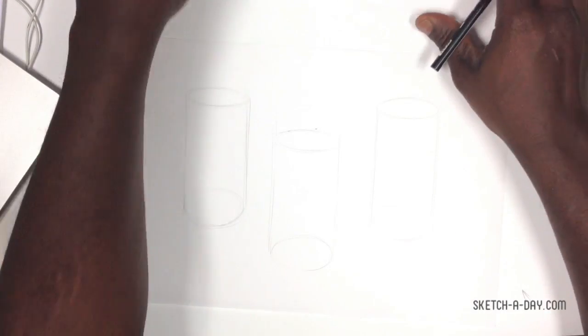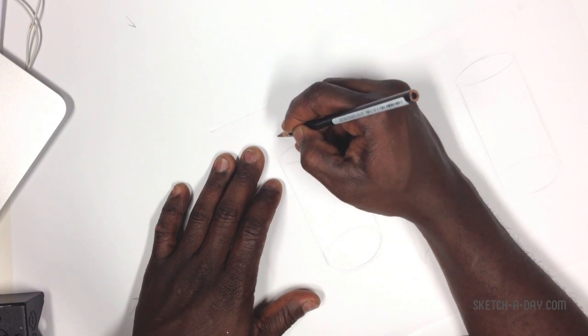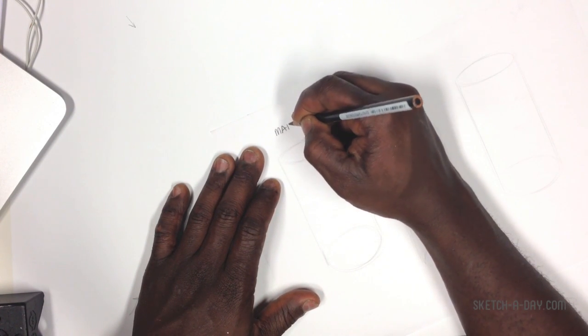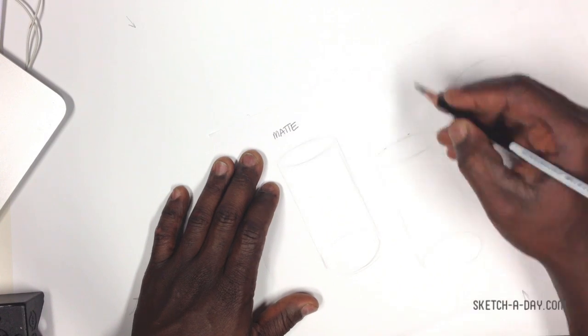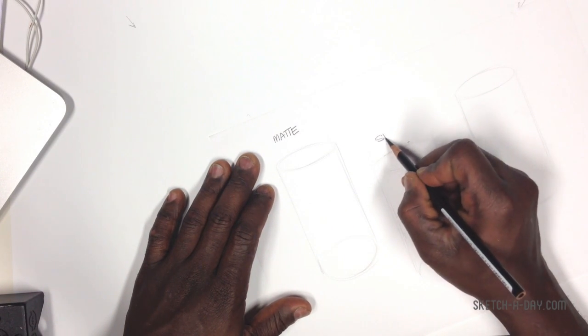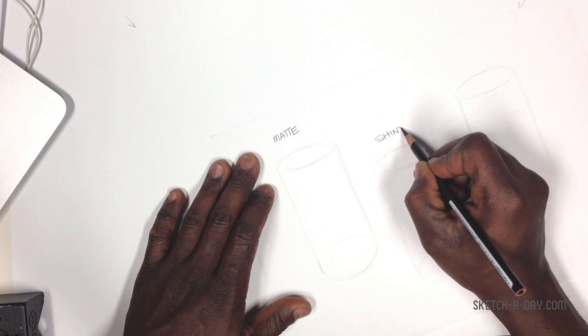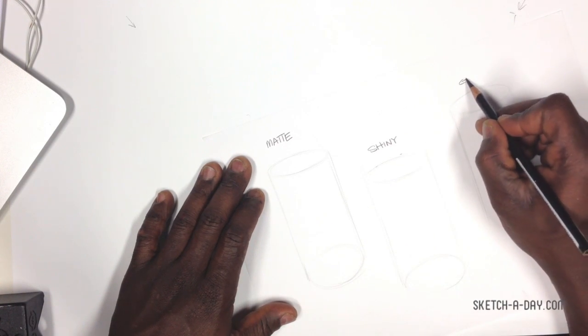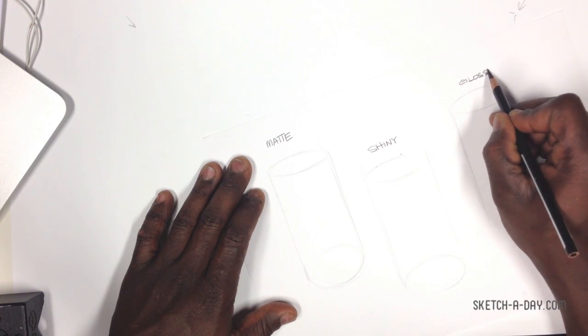Now let's take this principle and apply it to some quickly sketched out cylinders here. My first cylinder, I will be shading with a matte or dull finish. The second will have a shiny finish, and the last will have a gloss or highly reflective finish.